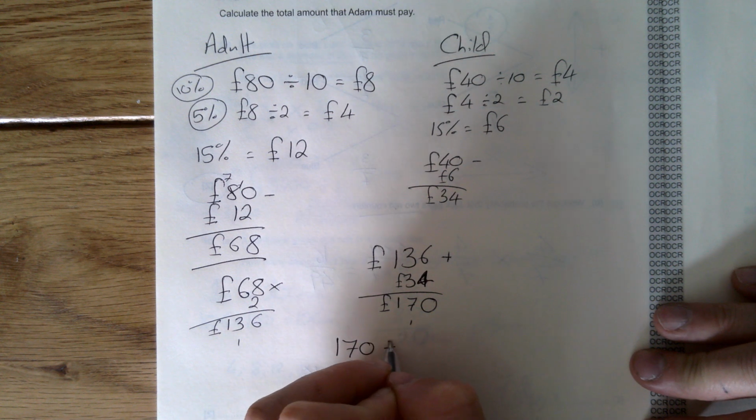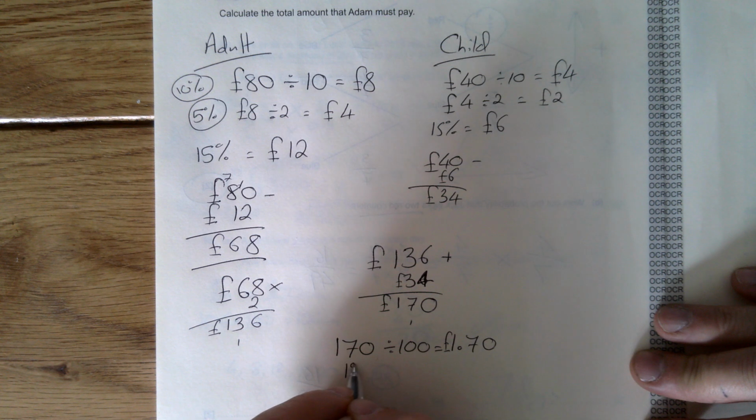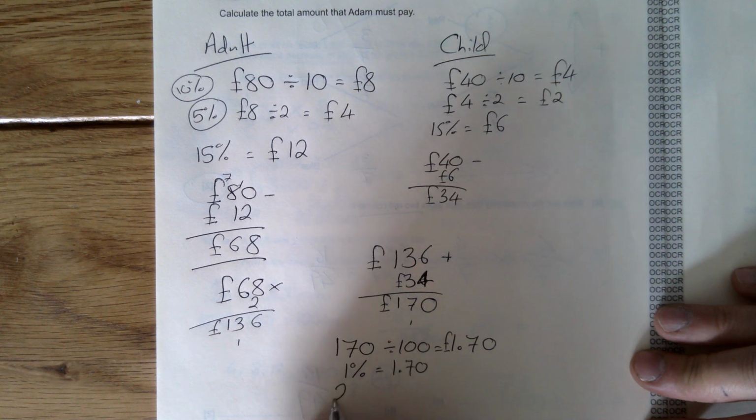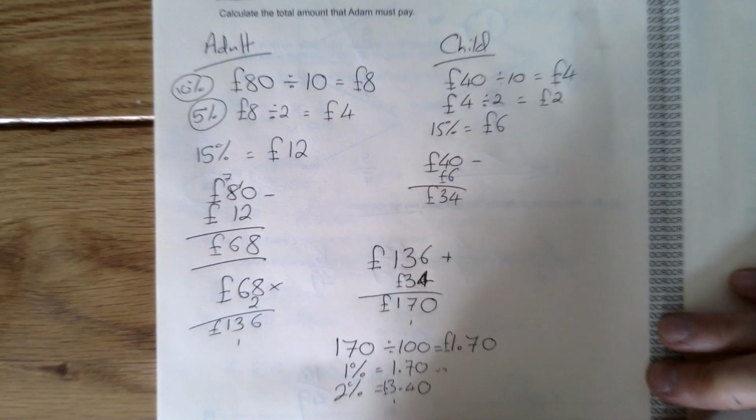So I'm going to do 170 divided by 100, and that will find me what 1% is. So that is £1.70. So if 1% is equal to £1.70, I want 2%, so it gives me double, which is £3.40.